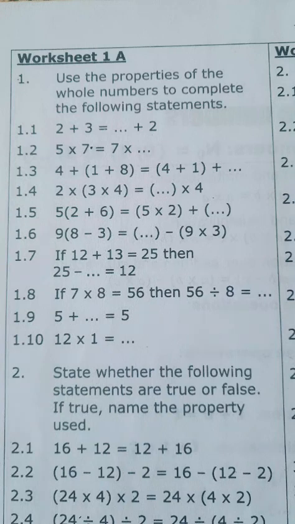So let's go. 1.1 says 2 plus 3 is equal to, and then they have a gap, plus 2. So what's the number that we're supposed to populate in that missing space? Okay, CF for life says 3. Lesejo says 3, right? So you guys are spot on. Yeah, 2 plus 3 is equal to 3 plus 2.